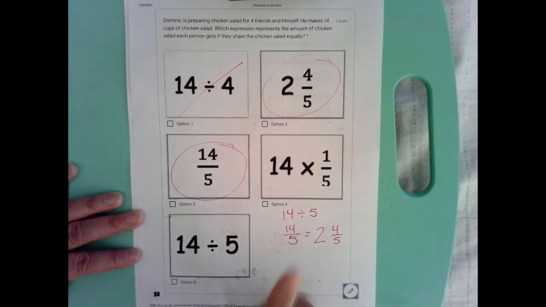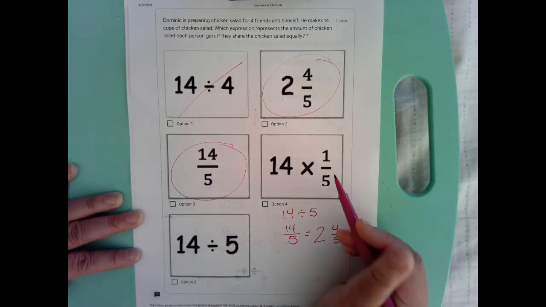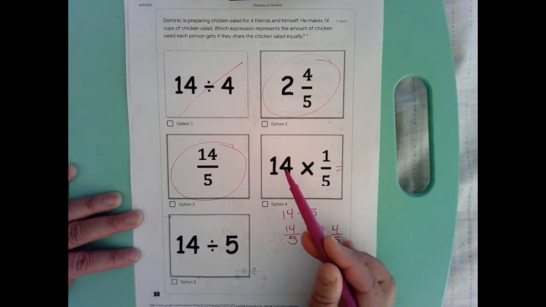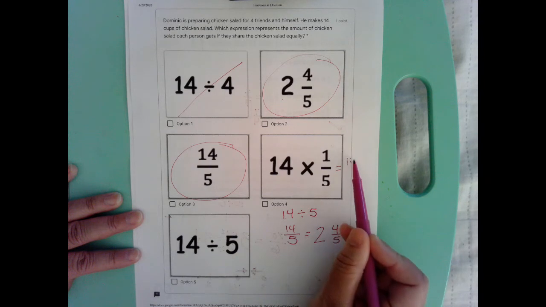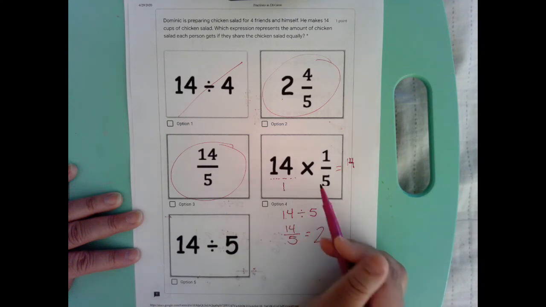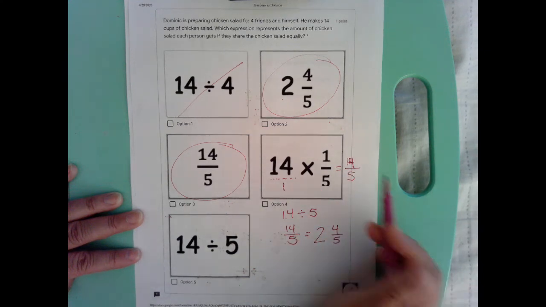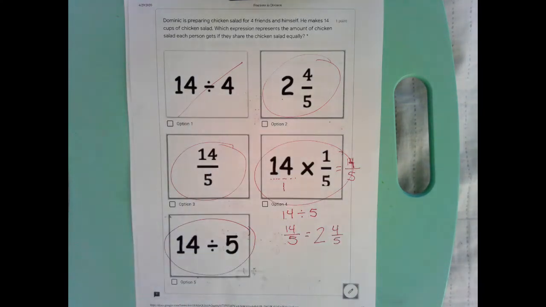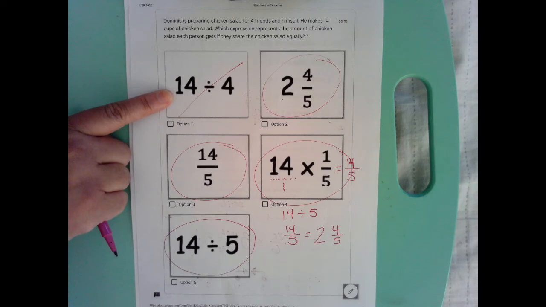14 times 1 fifth. Now is 14 times 1 fifth the same as 14 fifths? Absolutely. 14 times 1 is 14. And then we know there's an invisible 1 underneath. 1 times 5 is 5. So this one works too. And then our old reliable division equation, 14 divided by 5. So all of them work except for number 1 because it's not just 4 friends. Dominic made the food and he's hungry too.